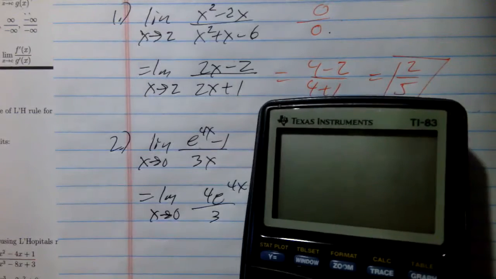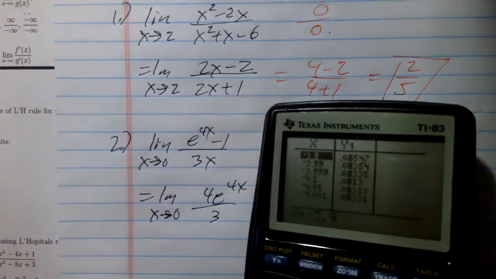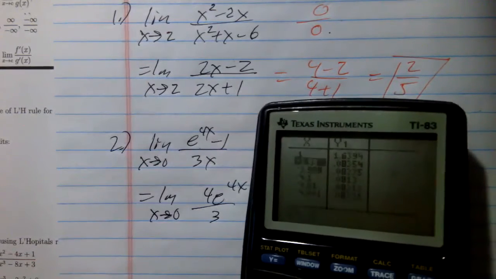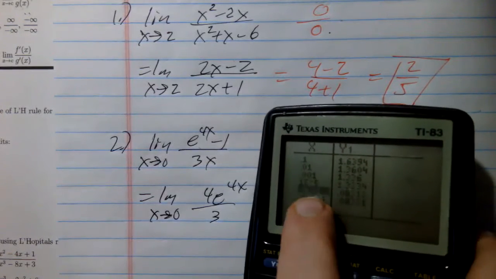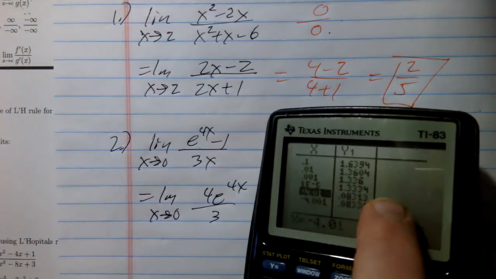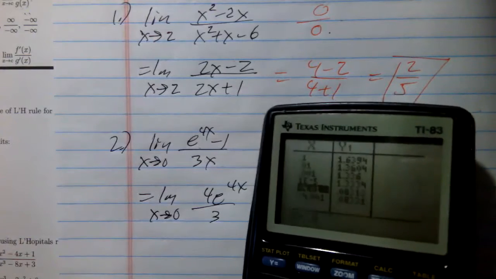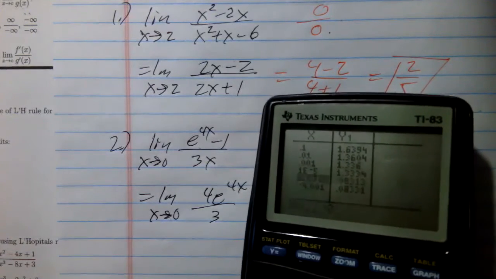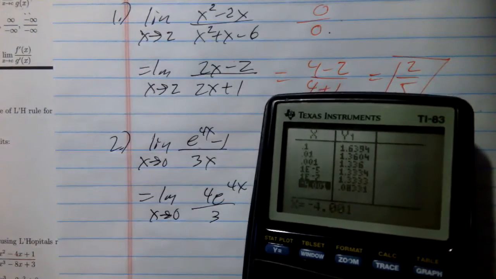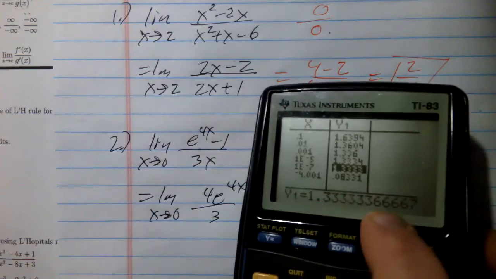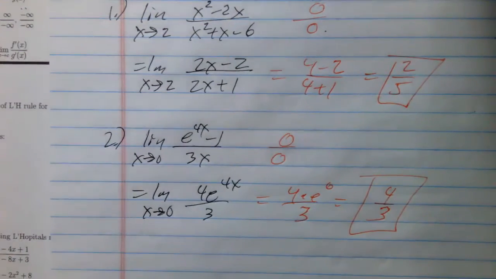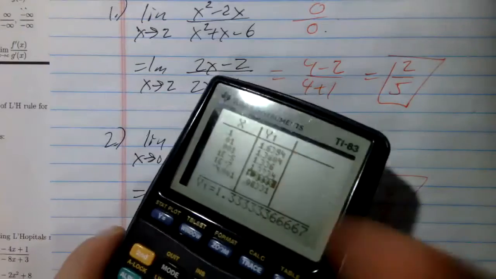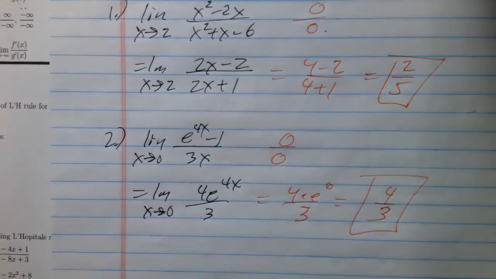If I look at the chart here, if we're approaching 0, if I did something like 0.1, 0.01, 0.001, 0.00001, you can see that it's approaching 1.3333. Basically, the more zeros you have, the more threes you're going to get. So it's 1.333 repeating. But what is 1.33 repeating? That's the same as 4/3. Crazy. You technically got to do the other side as well, but I think the point is made.